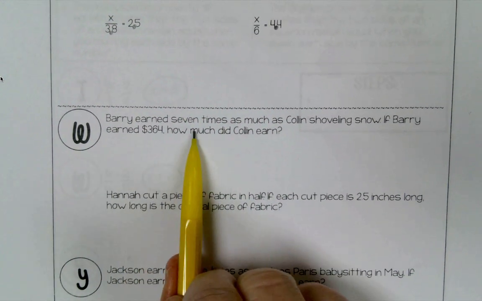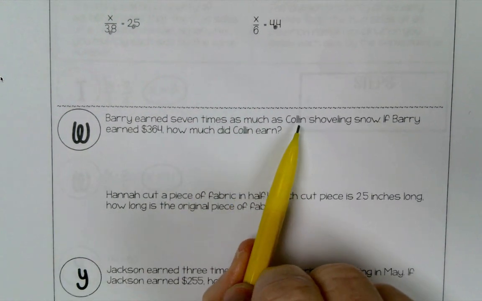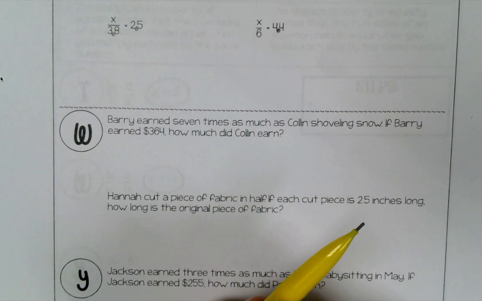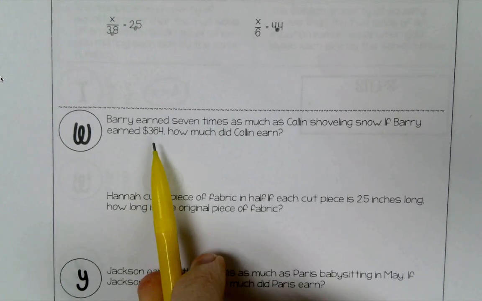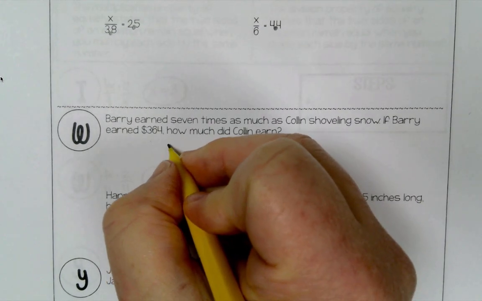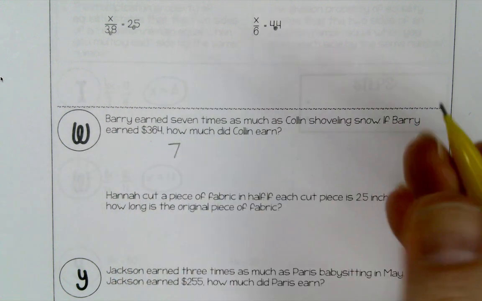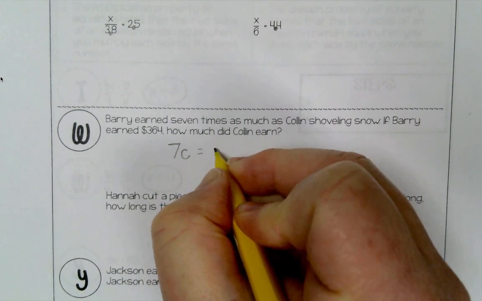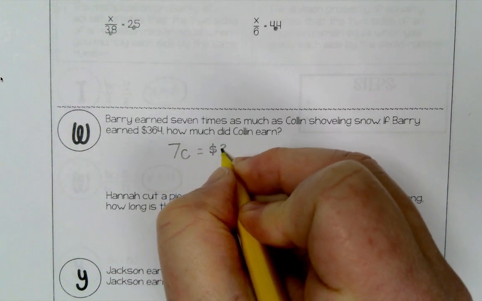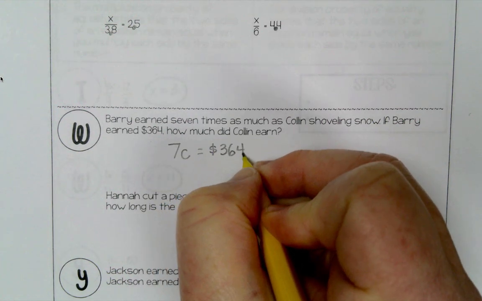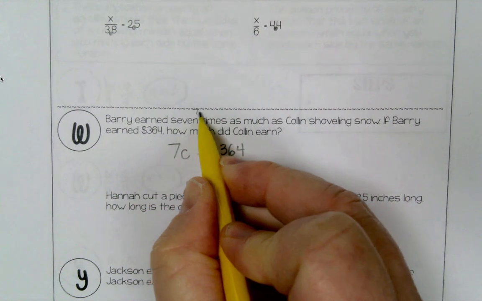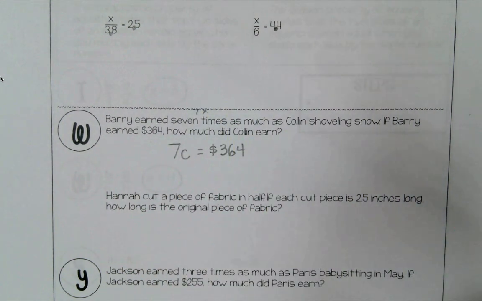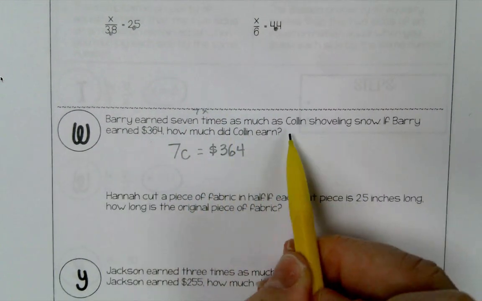Barry earned 7 times as much as Colin shoveling snow. If Barry earned $364, how much did Colin earn? So Barry earned 7 times as much as Colin. We don't know what Colin earned. So here's what I did. 7 times means multiply, right? He earned 7 times as much as Colin.